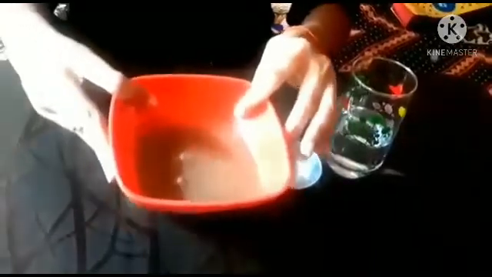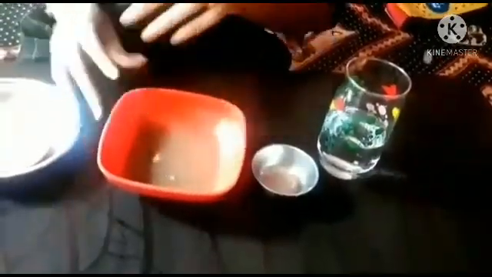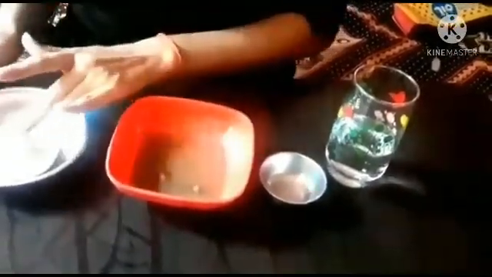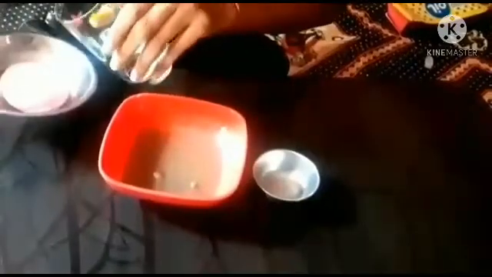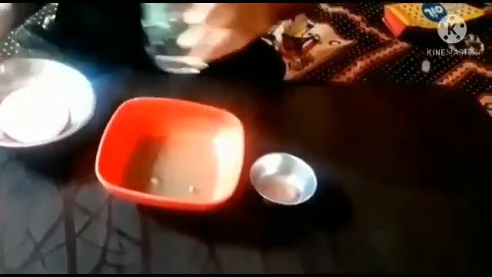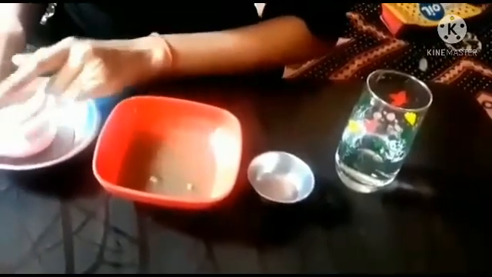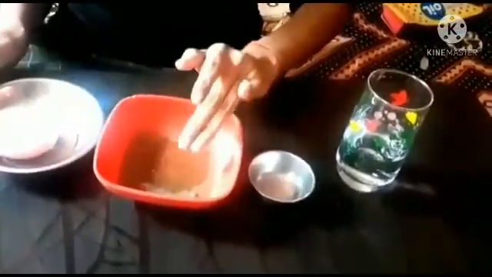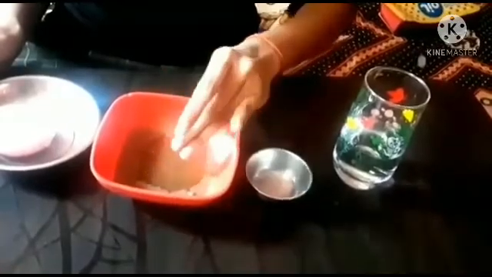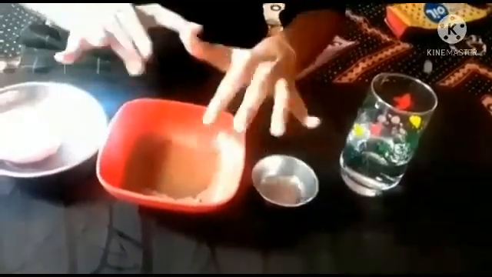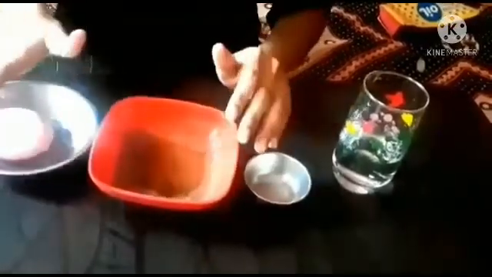As you can see it. Now, just add some soap on your finger and touch anywhere on the water. I will make it wet. So, you can see that the pepper powder rushed away.